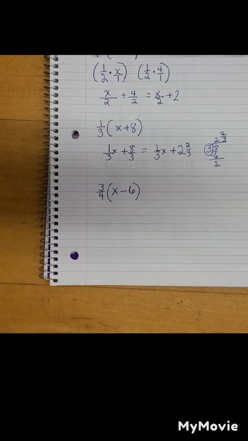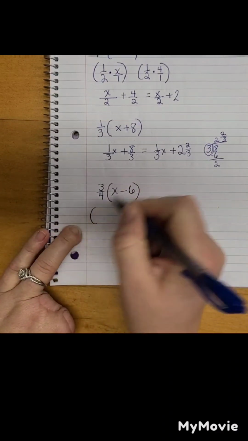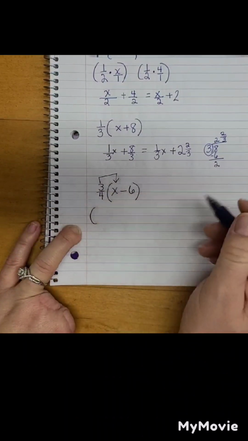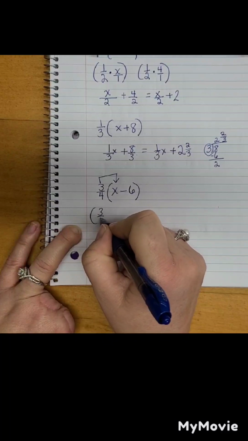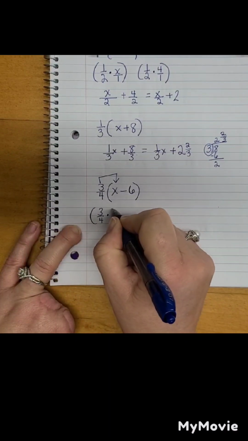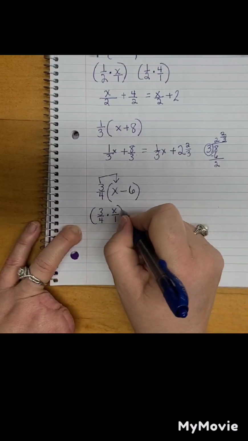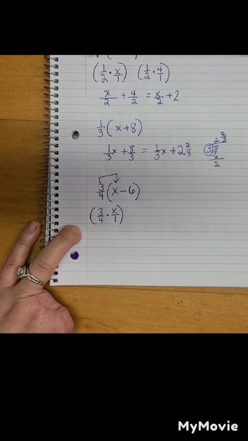Okay, so I'm just going to expand this. Remember, you don't have to do this, but if it helps you do it, that's fine too. So, if I trick-or-treated my 3/4 to the house of X, I would say 3/4 times X, and I know that X is really X over 1 because it's a whole number.